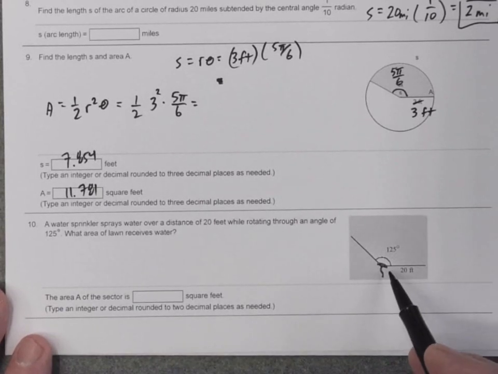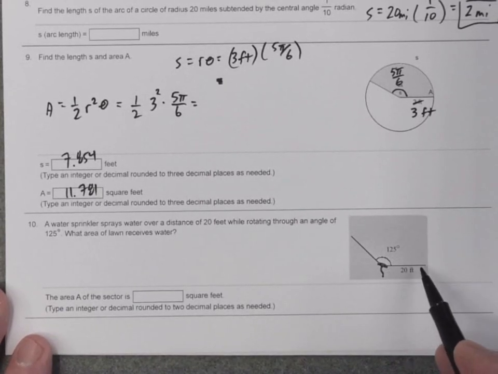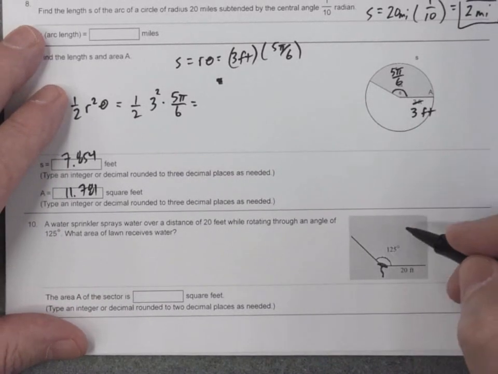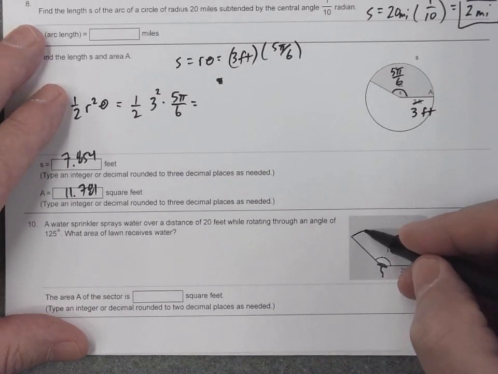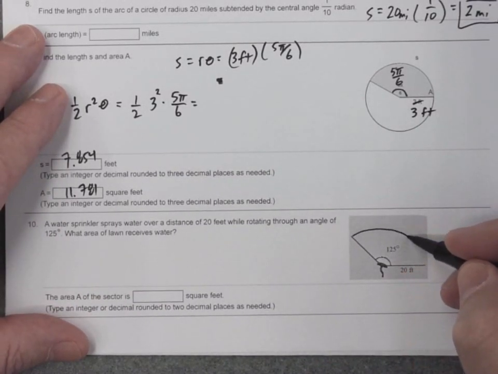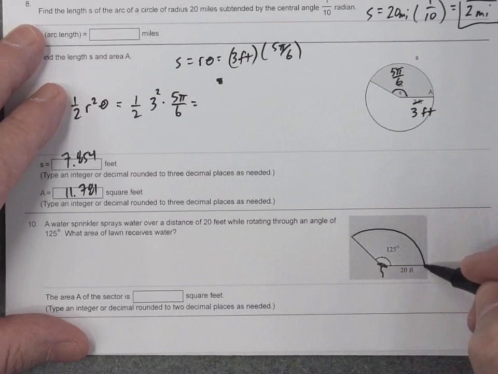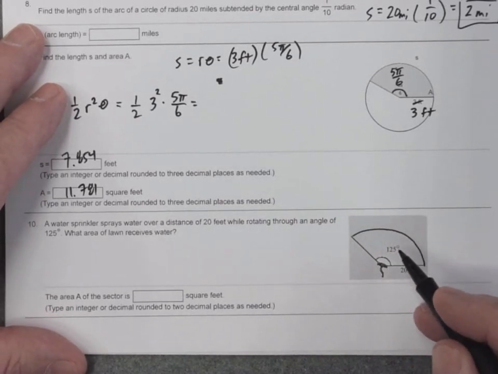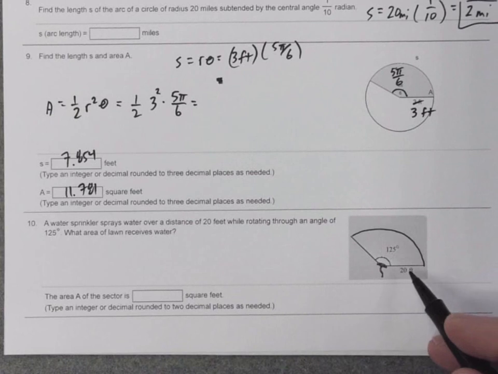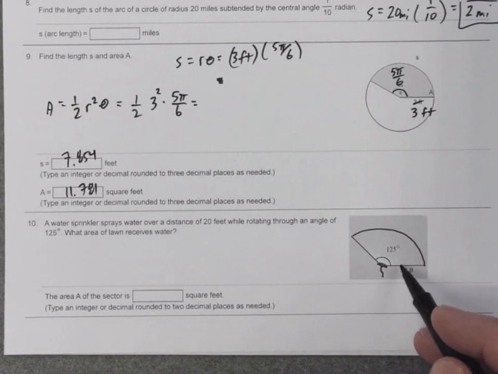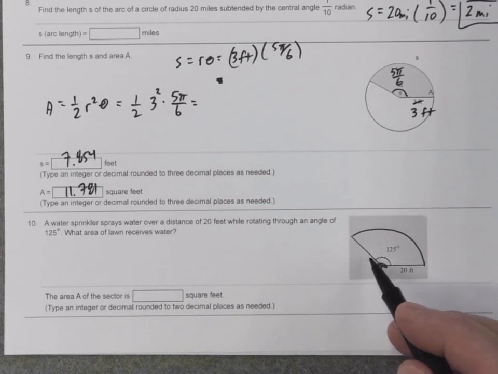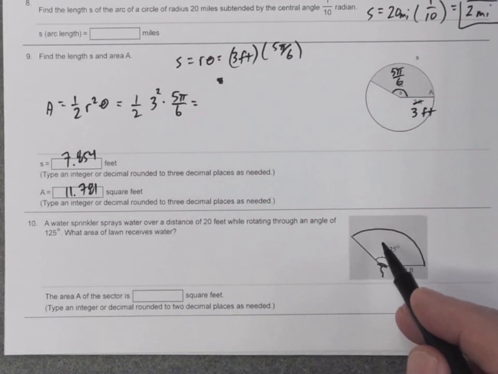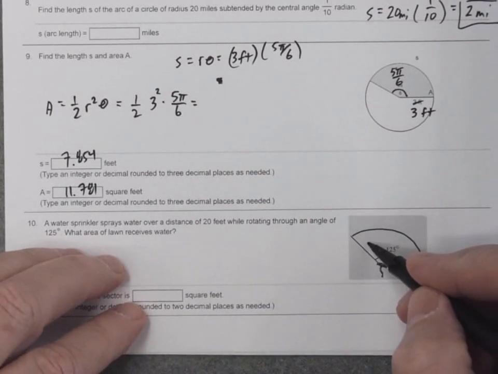So here, radius, so it's almost like this is the amount of the yard that gets watered, right? Because the radius is 20 feet, the water is spraying 20 feet, and it rotates back and forth 125 degrees. So like this is the area.